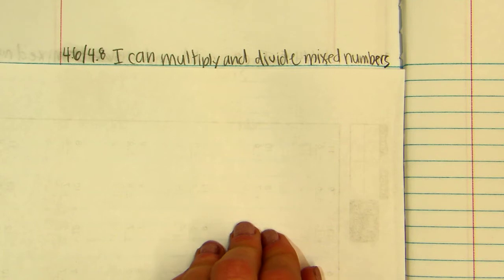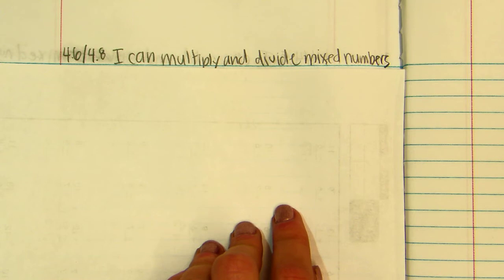For this next video we're going to do 4.6 and 4.8. I can multiply and divide mixed numbers. And we're going to skip section 4.7 and come back to it later. And for multiplying mixed numbers, we'll do that first.